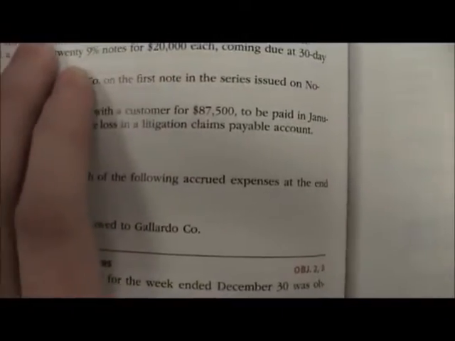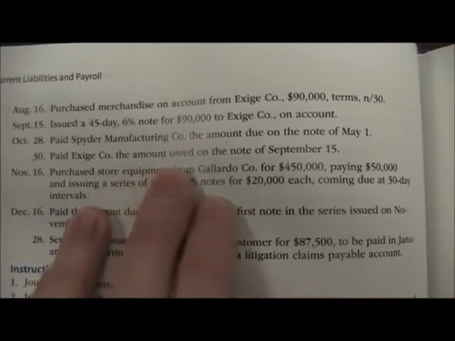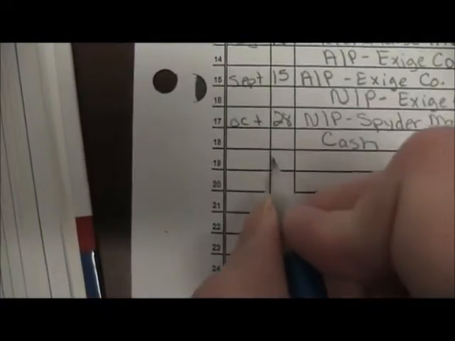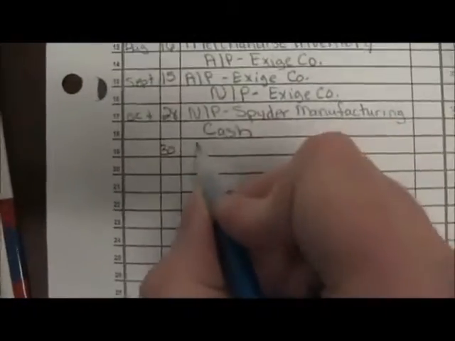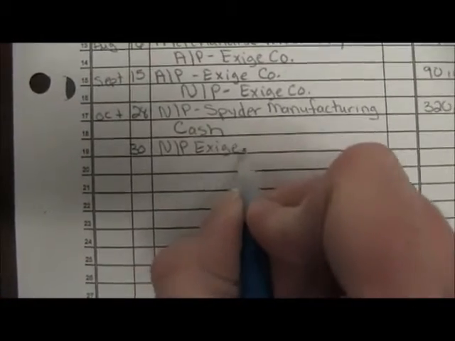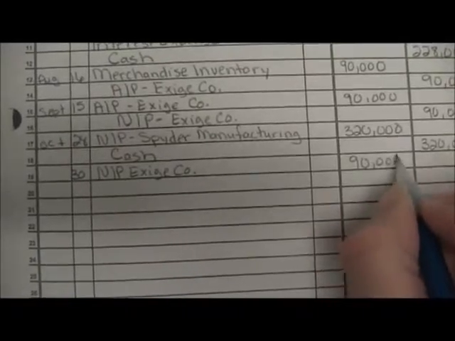The next one in our book, October 30th, we paid Exige Company the amount owed on the note of September 15th. Okay, so we're paying off another note. It is now October 30th. We're going to debit notes payable, Exige Company, for $90,000.